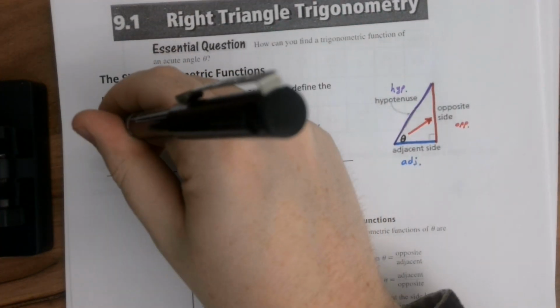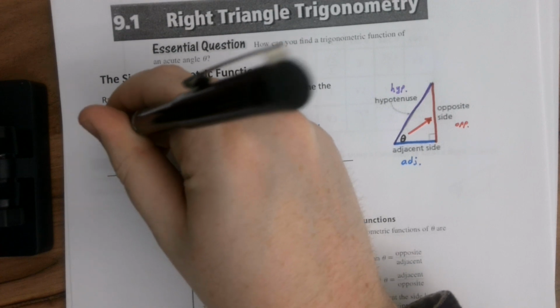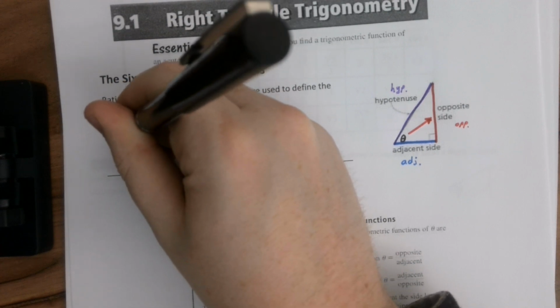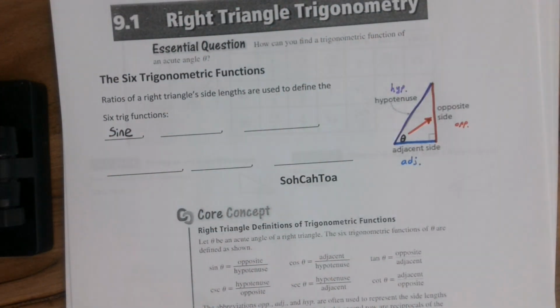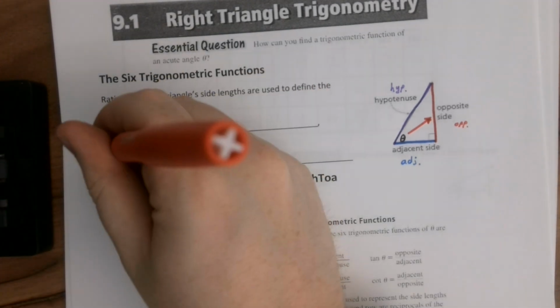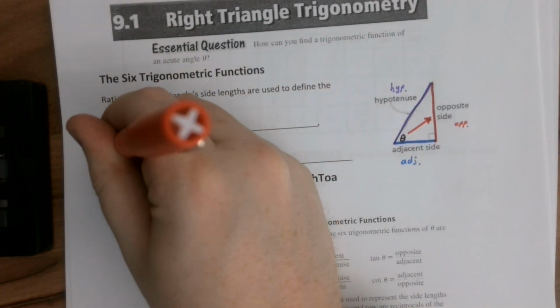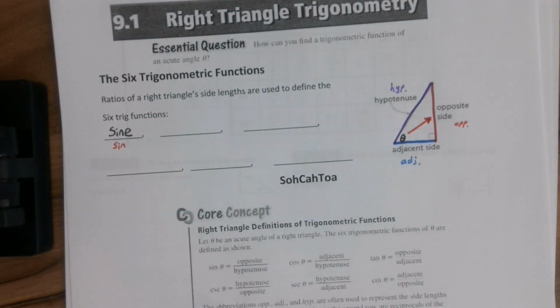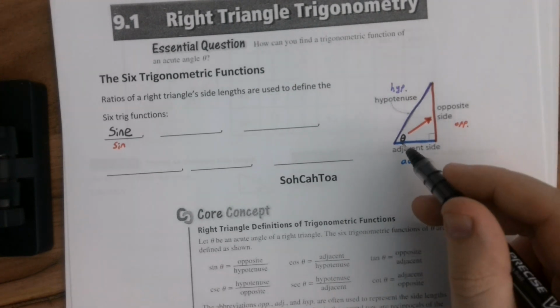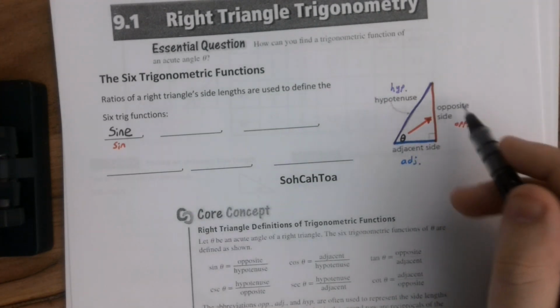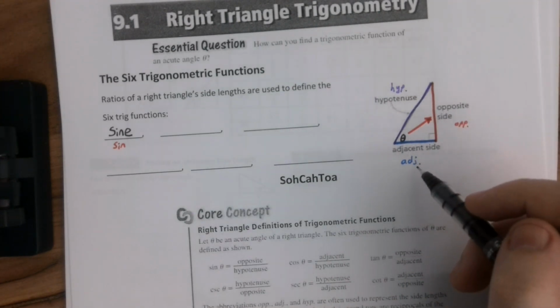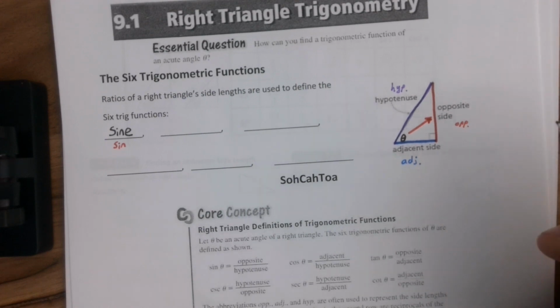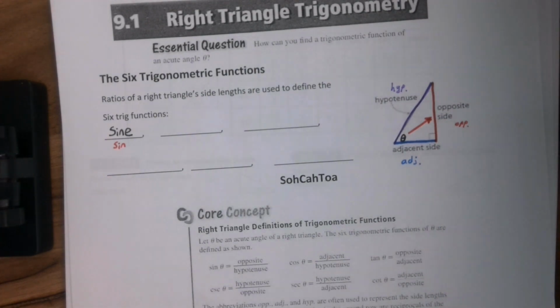We use 6 trigonometric functions to describe this. And I want to start off by talking about sine, which you might see abbreviated in your calculator as SIN. The sine of an angle is the opposite side length divided by the adjacent side length. What does that mean? Well, let's take a look at example 1.